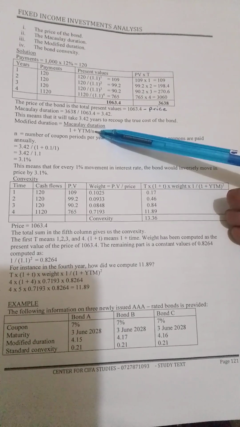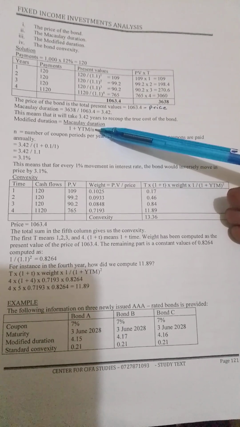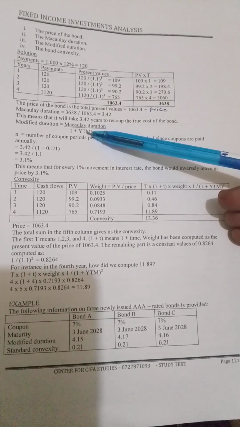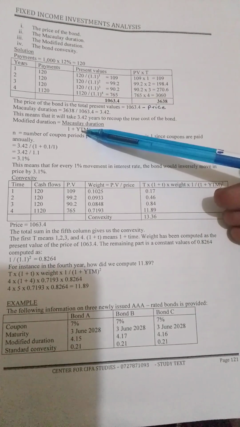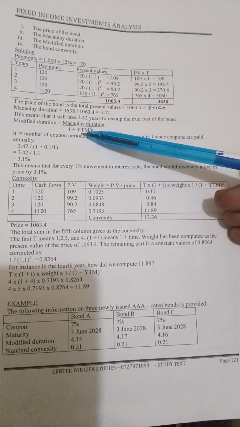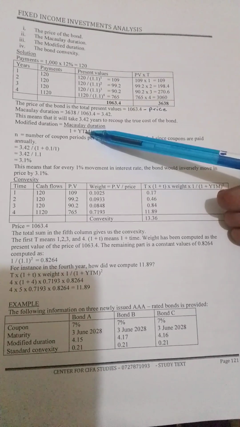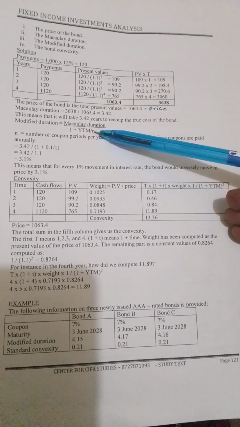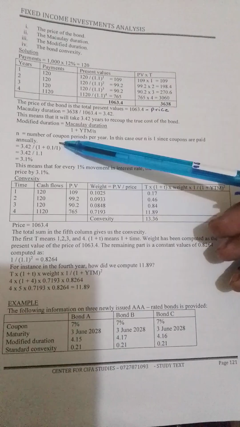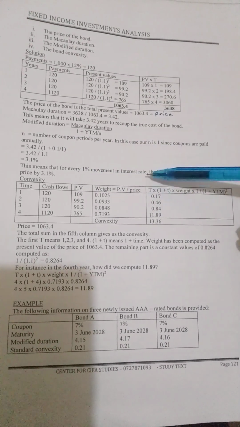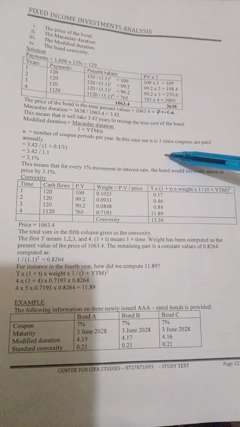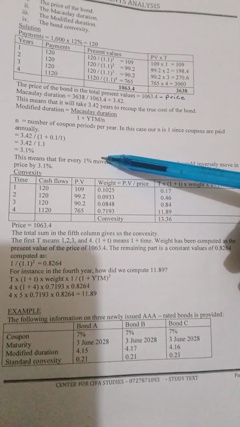We have been told that payments are being made once per year. The YTM is 10%. So we take 1 plus 0.1 over 1. In this case, our N is 1, since coupons are paid annually.